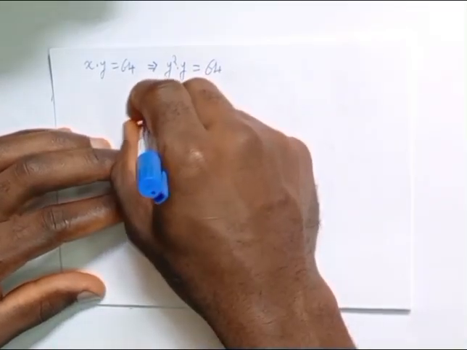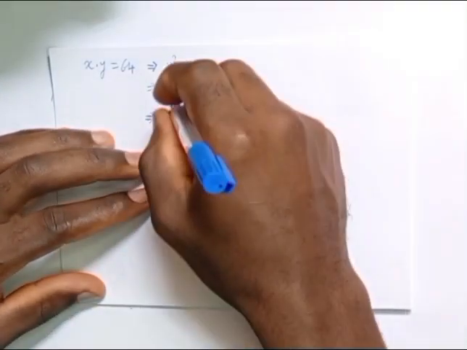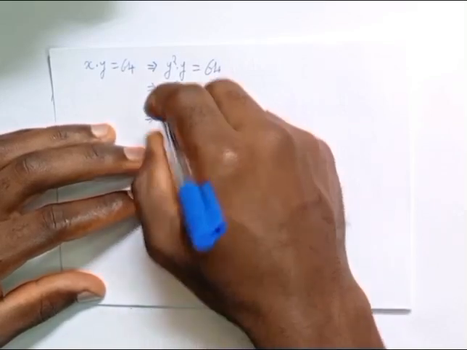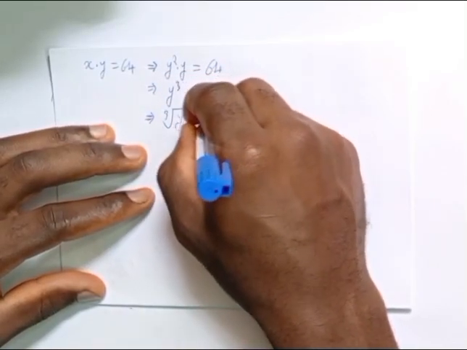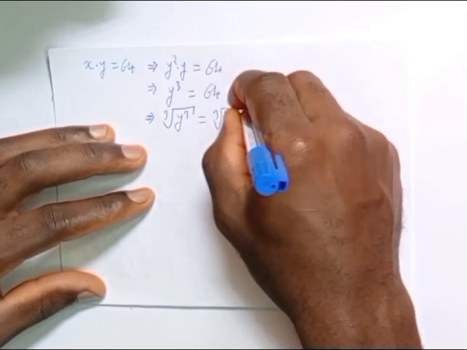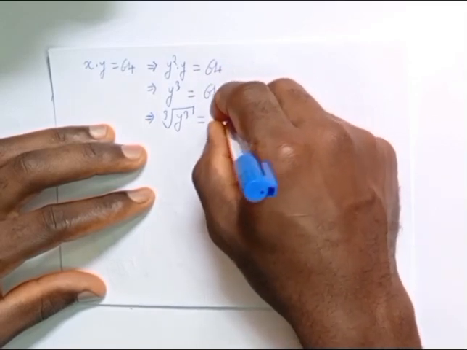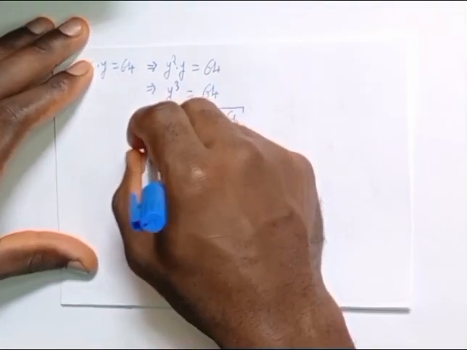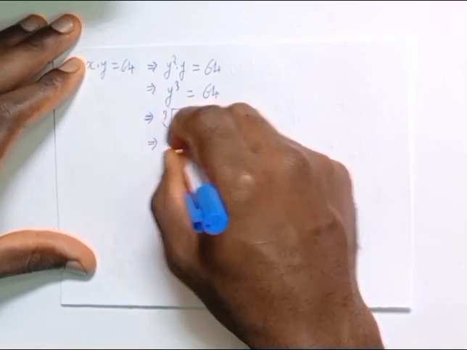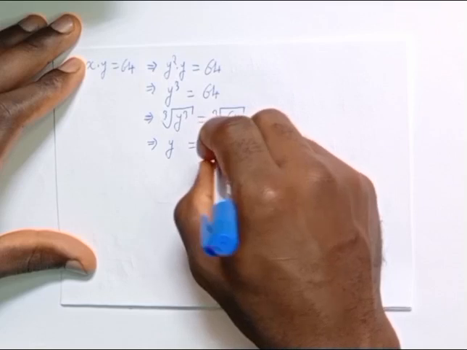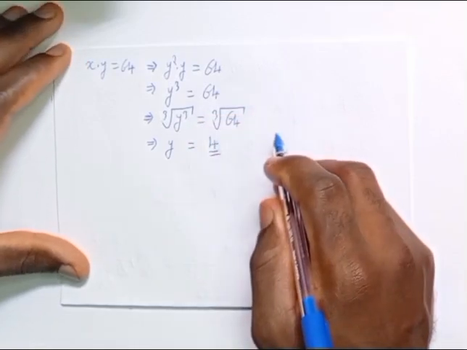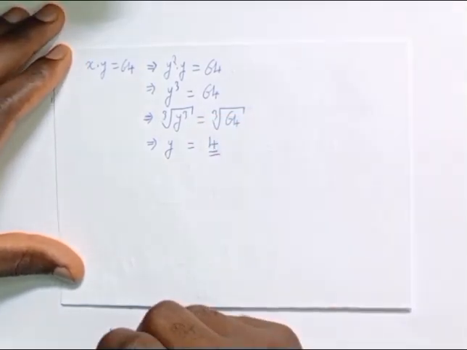Then we are looking for y, so if we take a cube root on both sides, cube root of y cubed is equal to the cube root of 64. This will imply that y will simply be equal to the cube root of 64, which is 4. 4 times 4 times 4 gives us 64.